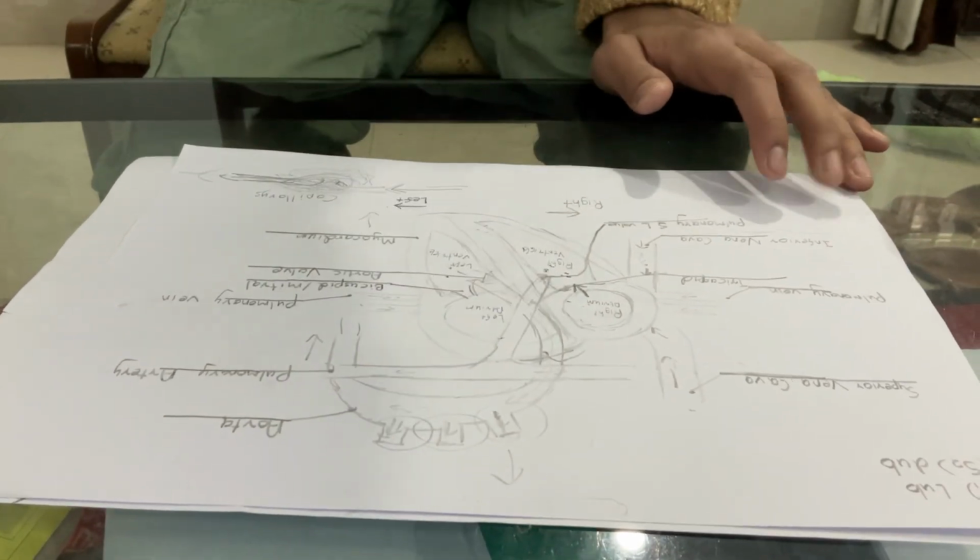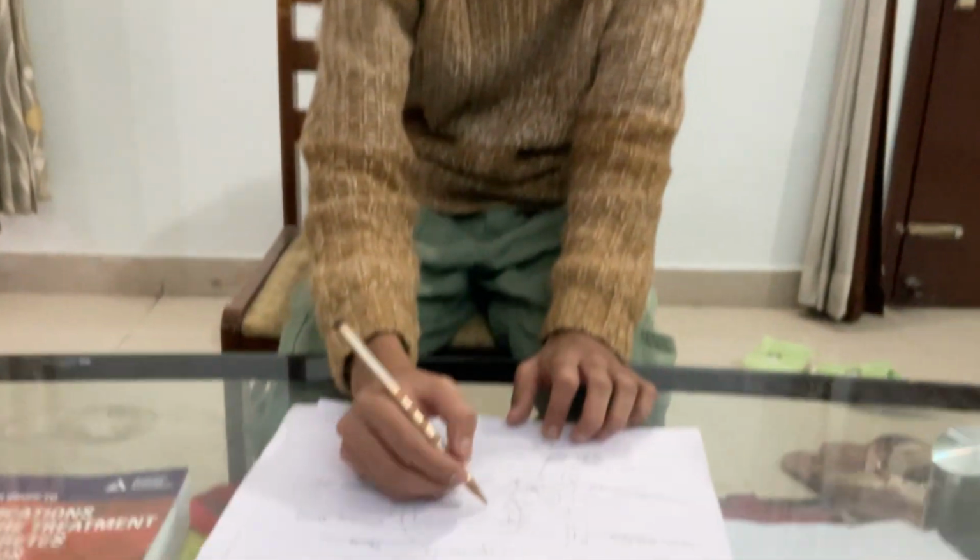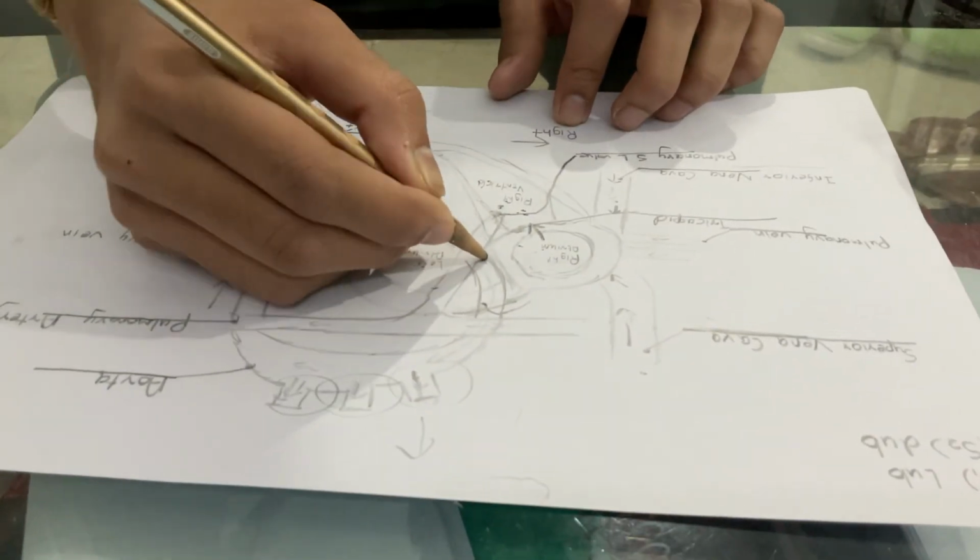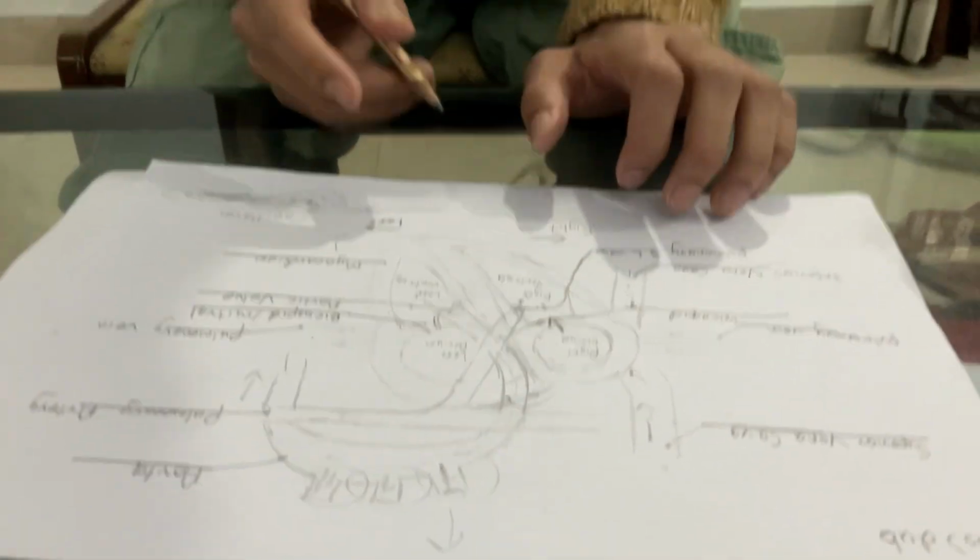So let us know some things about the heart. It is found in the thoracic cavity. It is the chest cavity basically. It weighs about 200 to 300 grams.